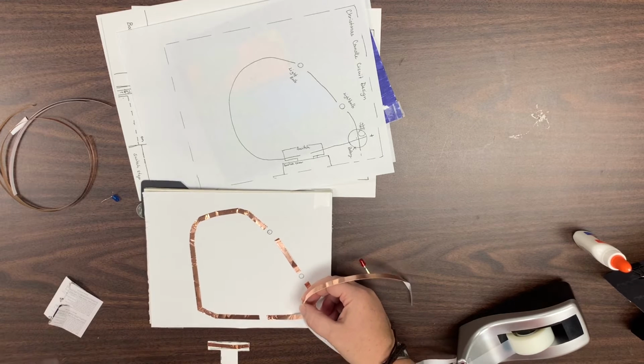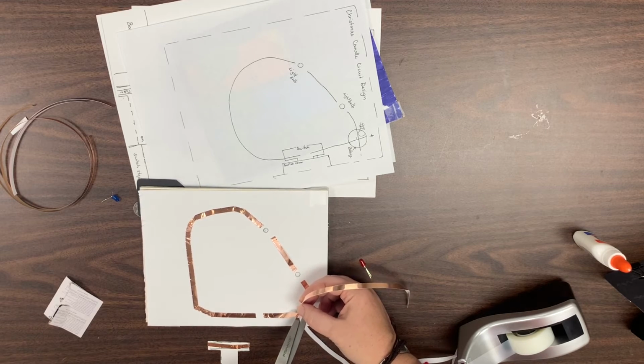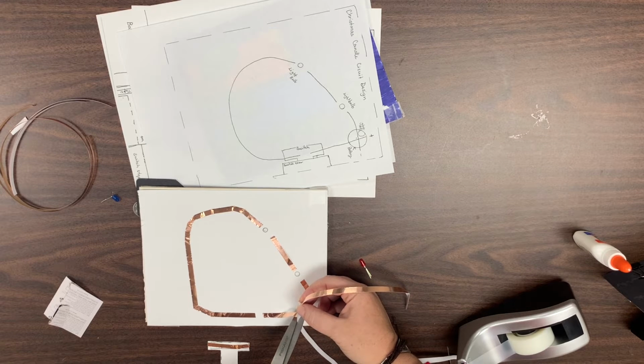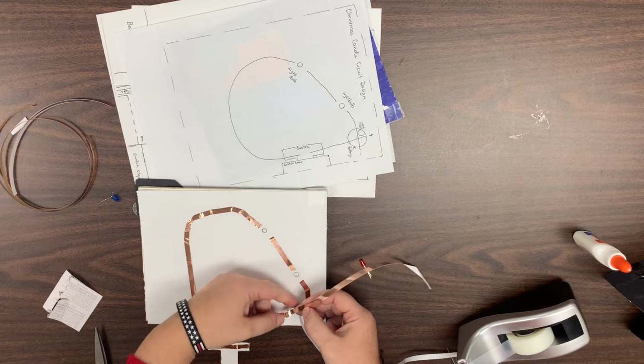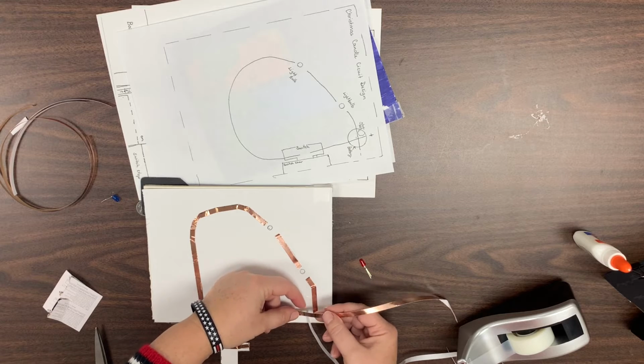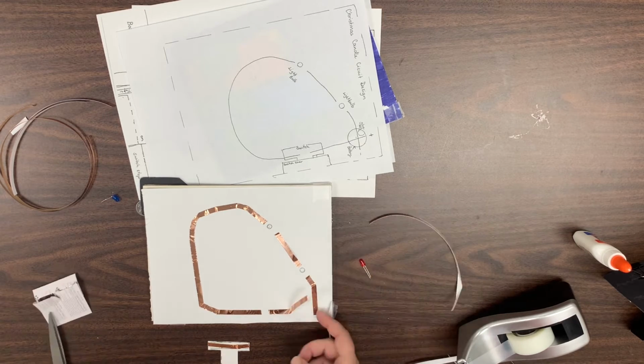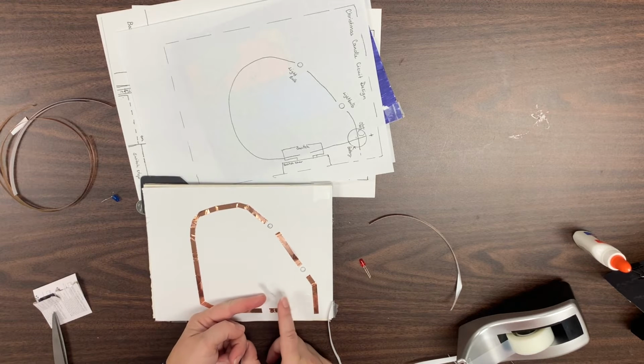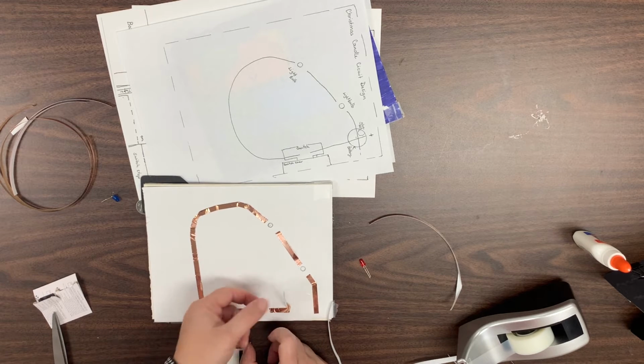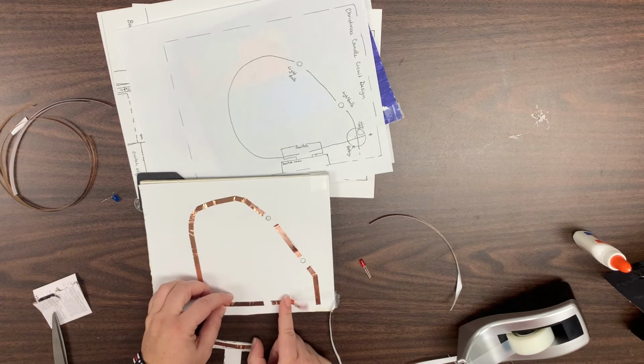Okay, now that I'm close, I'm going to cut off this extra tape, and then I'm just going to cut it off with the backing still on it, because I'm not ready for this to be connected yet.